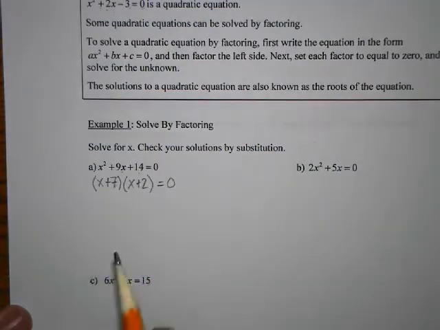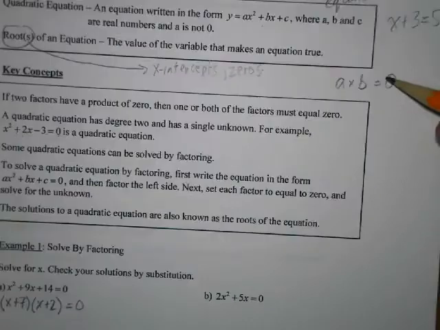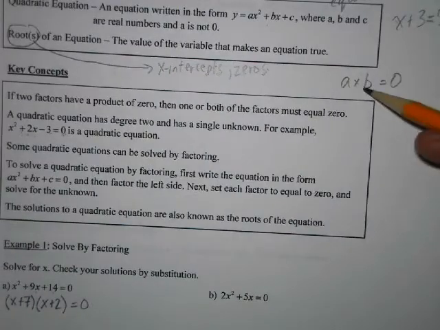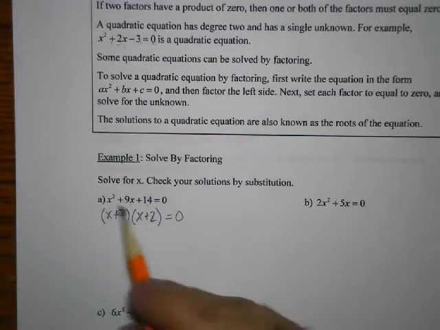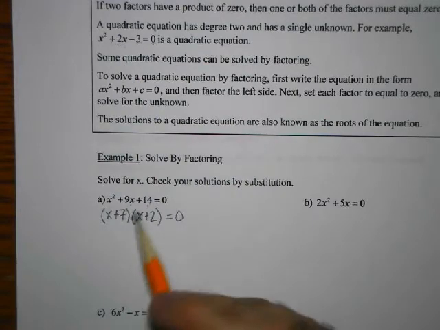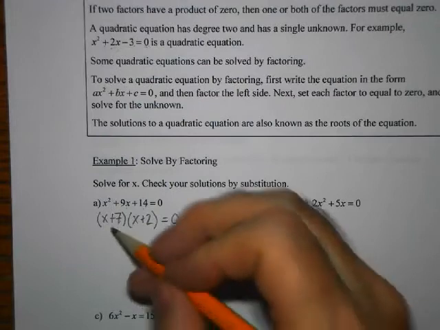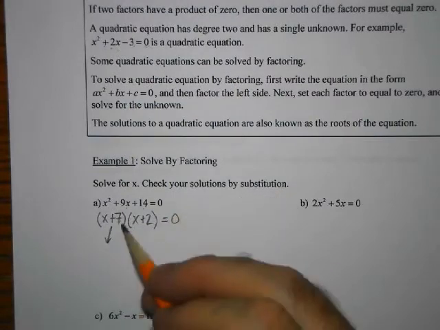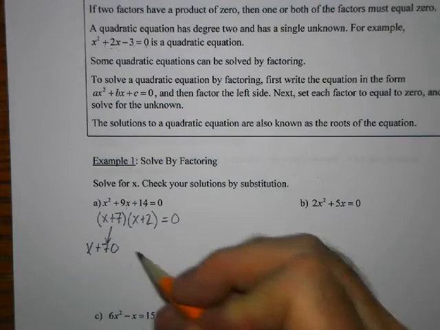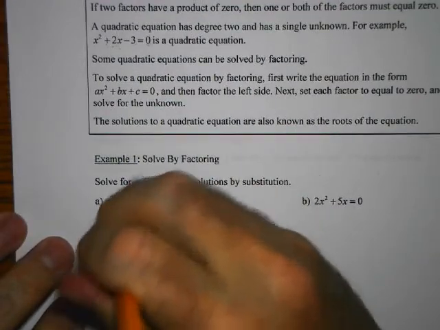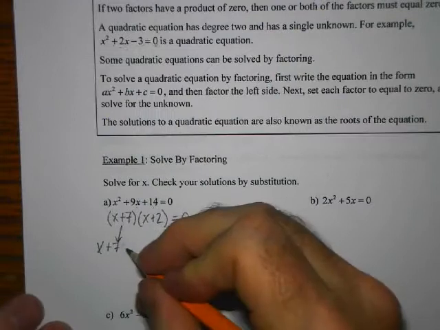And now I use that fact, the a times b. If a times b equals 0, then either a is 0 or b is 0. So it must be that either that factor equals 0 or that factor equals 0. So what we do is we set each factor equal to 0. So x plus 7 equals 0. So I need an equal sign there. X plus 7 equals 0.